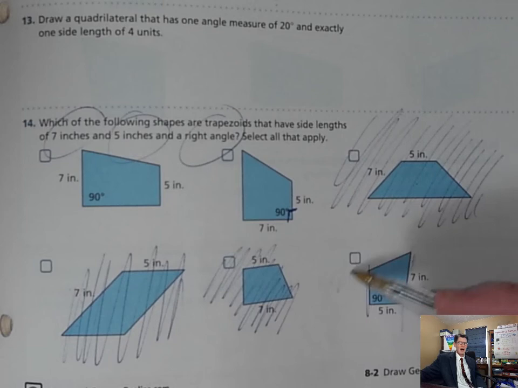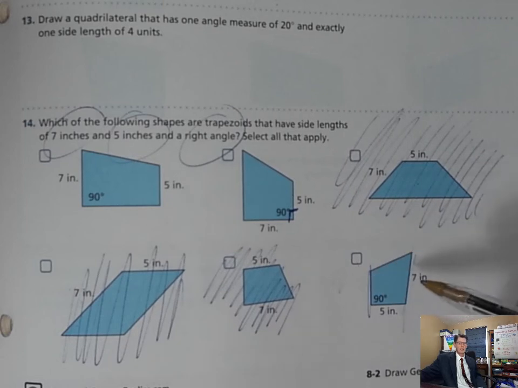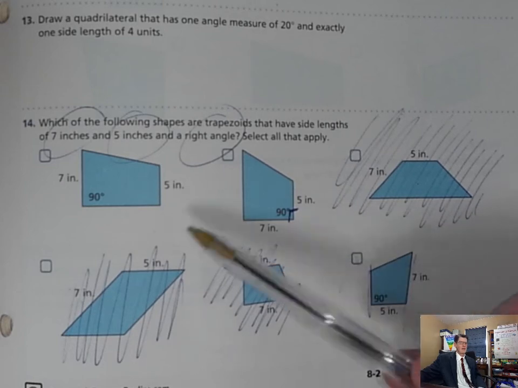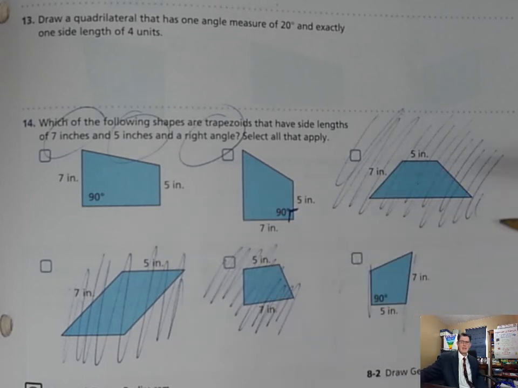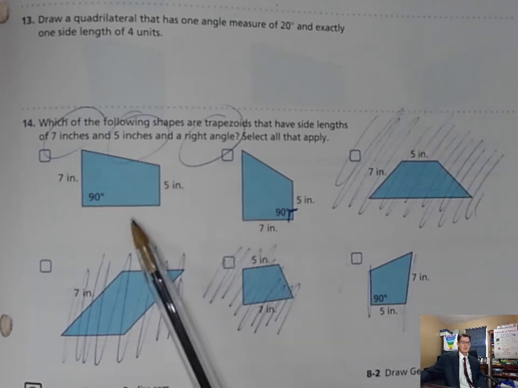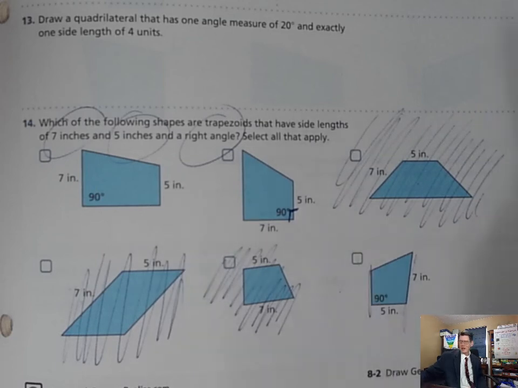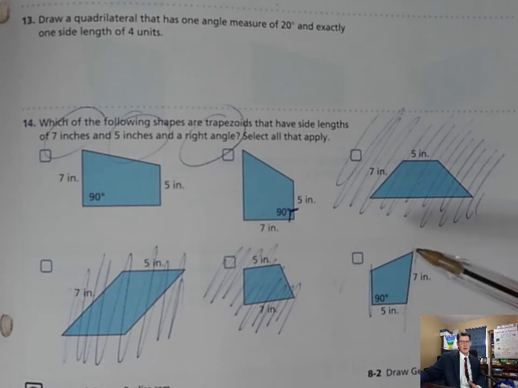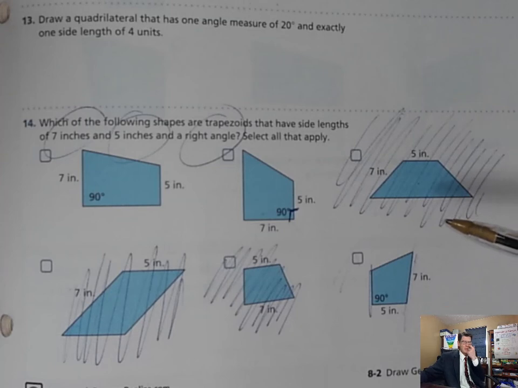So I'm going to say no, I'm not going to count that one, because it looks like there's not a 90 degree right there. It looks like there's a 90 degree there and there. So often in finding these shapes, well, does it count if you can or can't see it? As long as you understand that these are trapezoids by the way they look, you understand the concept. The answer key might show something different.